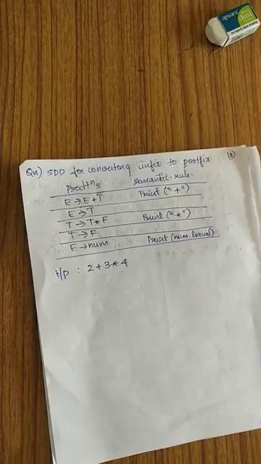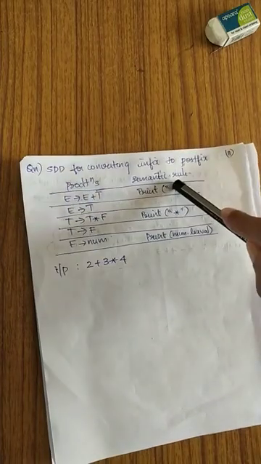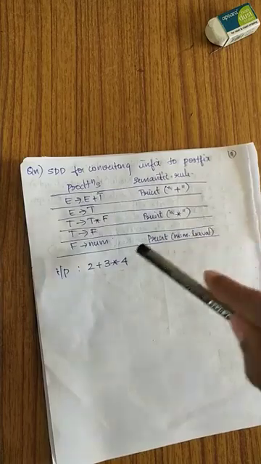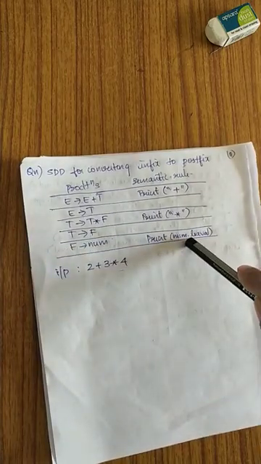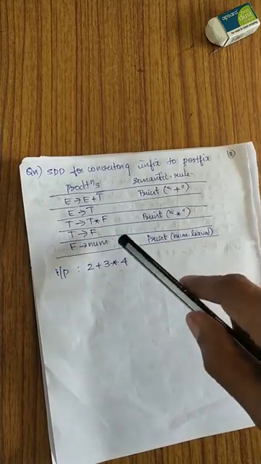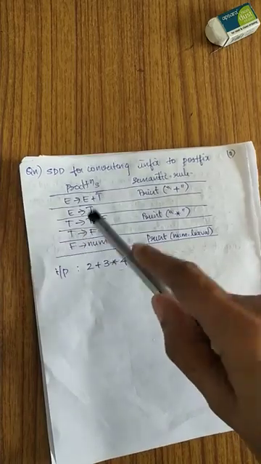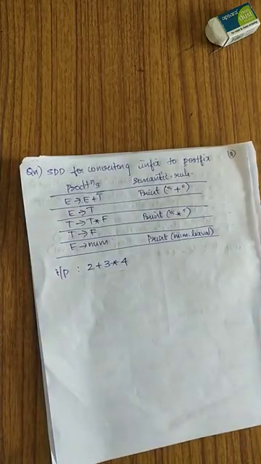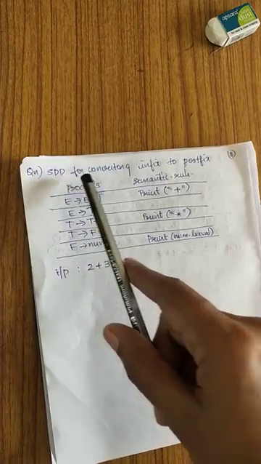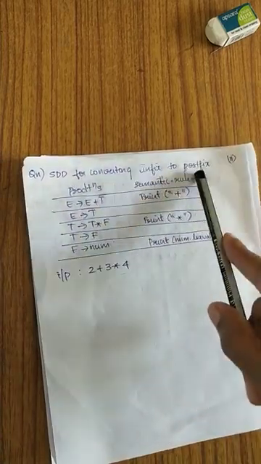So here we can see semantic rules are not given for every production. Only for E derives E plus T, T star F, and F derives number there is a semantic rule. So there is no semantic rule attached with the other productions. So this is the SDD for converting infix expression to postfix.